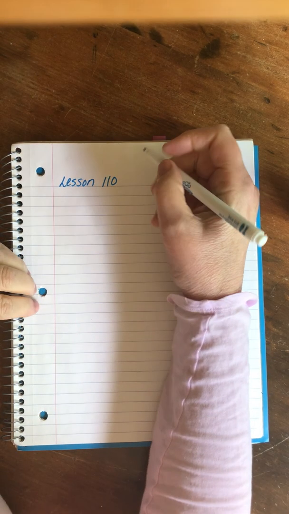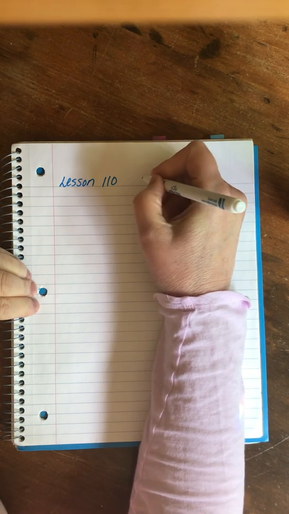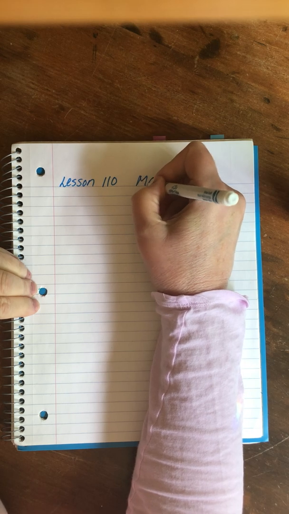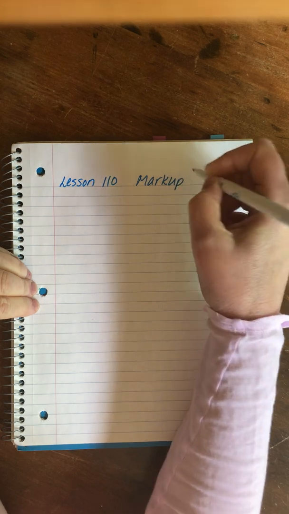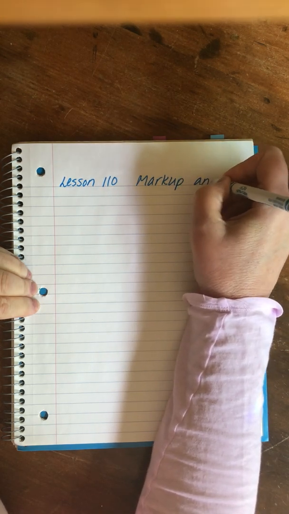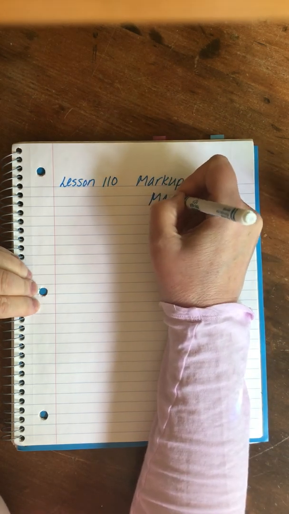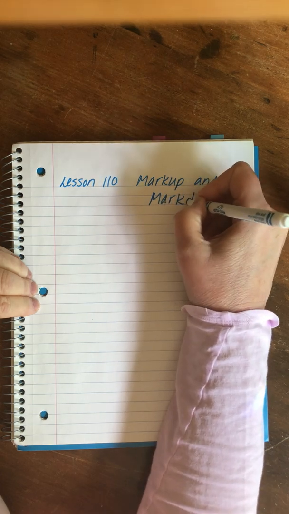Saxon Algebra 1/2, lesson 110. We're still in our business math section, and today we're going to talk about the retail world. We're going to talk about markups and markdowns.